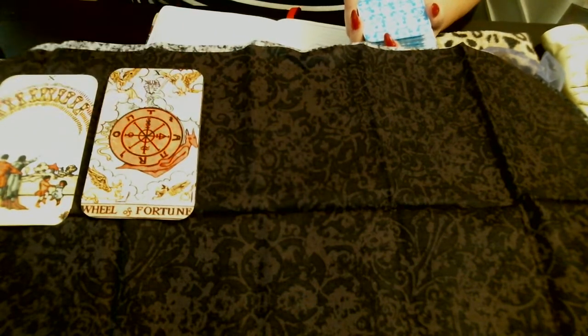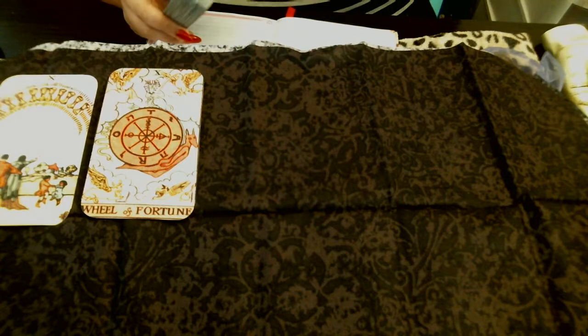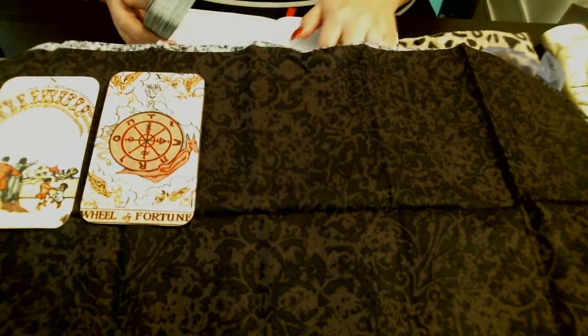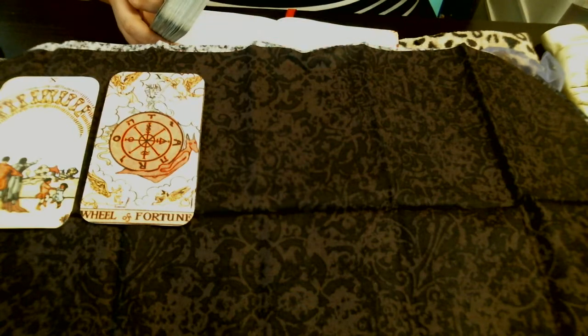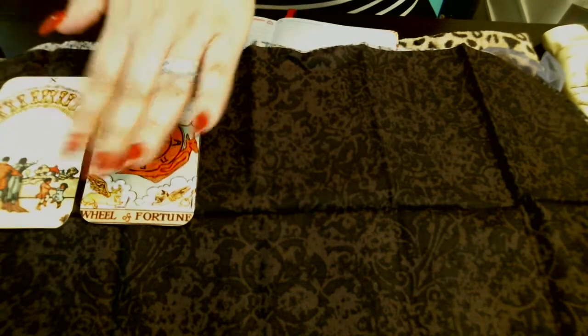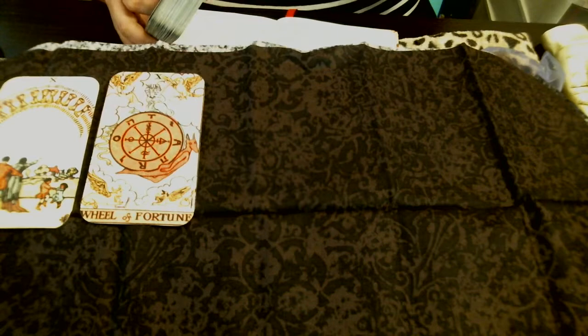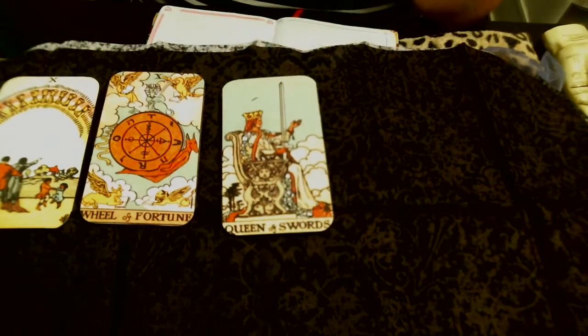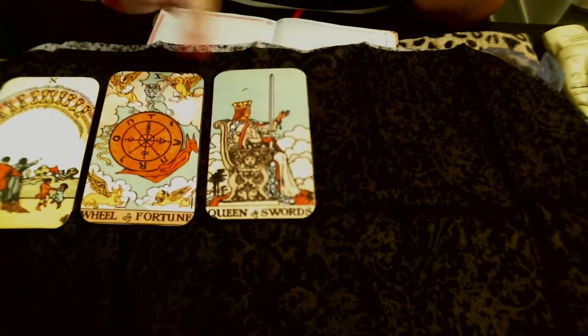This would kind of be a red flag for me to see the Wheel of Fortune. It would be kind of like, okay, maybe they did something to cause a rift between the two of you. So then the next card actually would answer the question after we see the energies between the two of you guys. What caused your differences? And we got the Queen of Swords. So the Queen of Swords for what caused your differences.